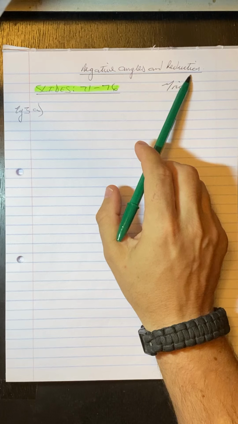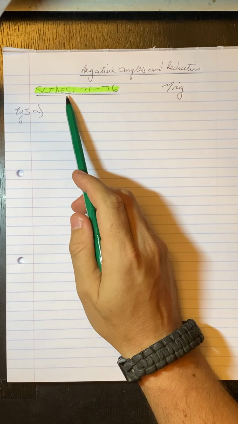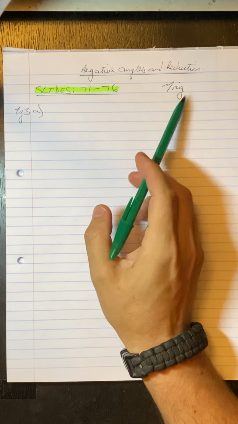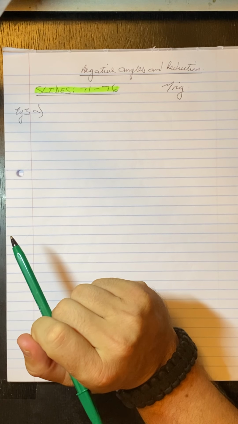Hello, grade 11s. So we're going to continue from where we left off yesterday: negative angles and reduction. We're working from slides 71 to 76 of the PowerPoint on trigonometry.